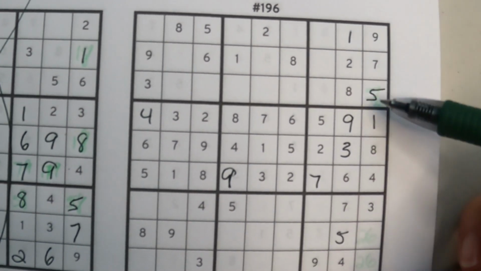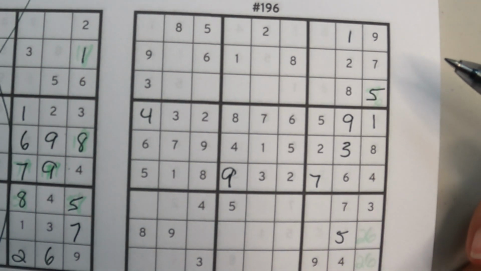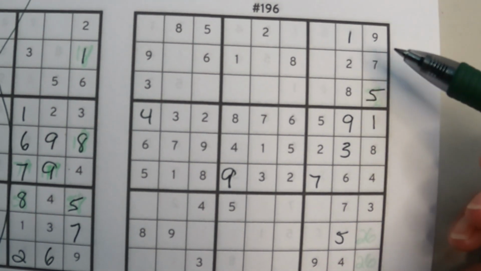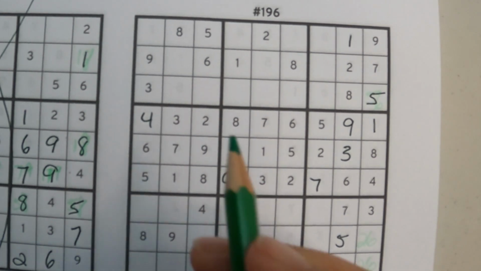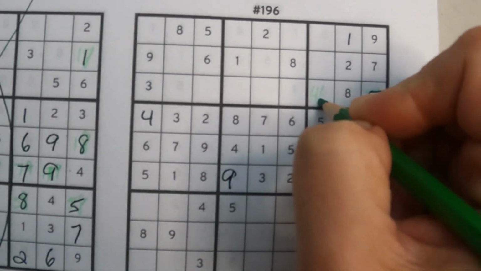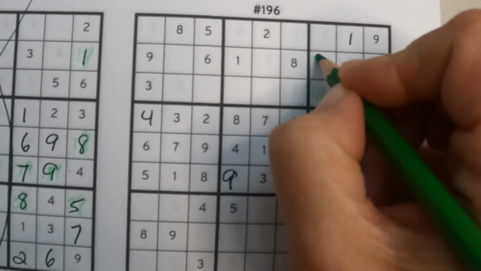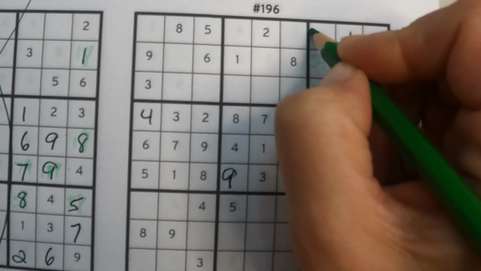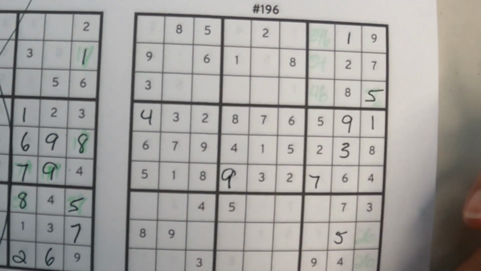For this box now, we're missing 3, 4, and 6. We've got a 3 here, so 4, 6, a 6 here, so 3, 4, and no help here, so 3, 4, 6.